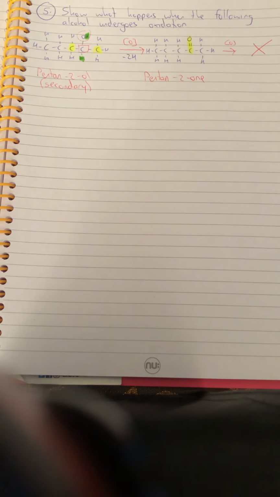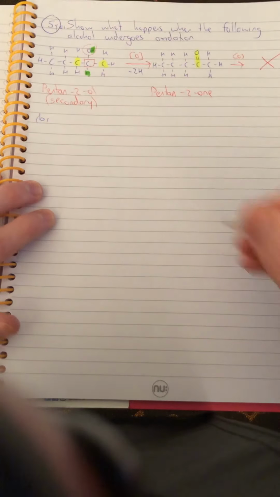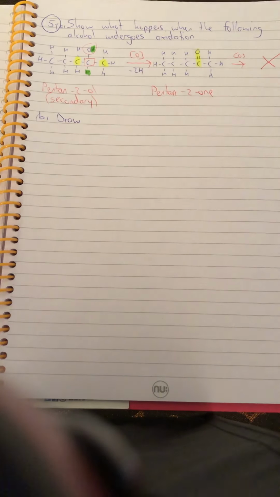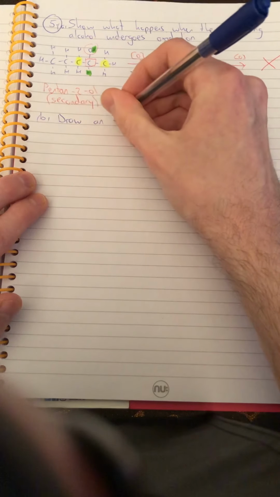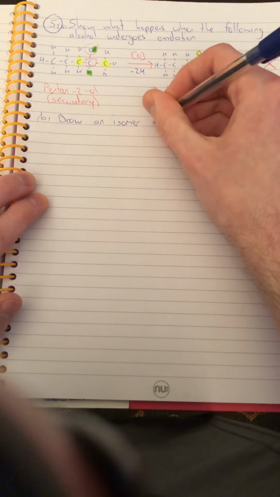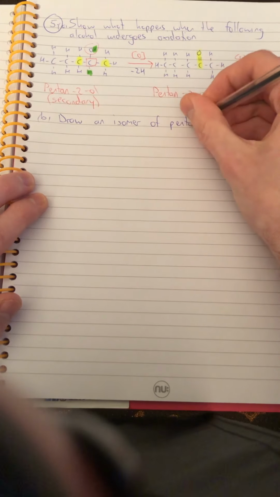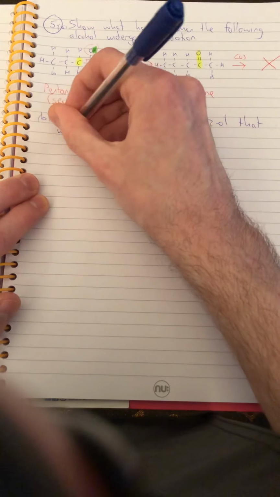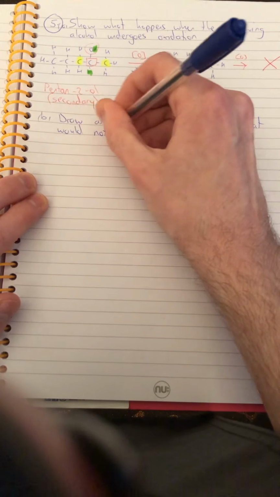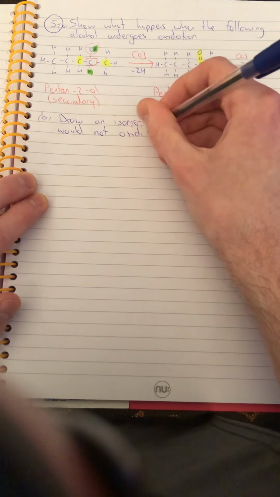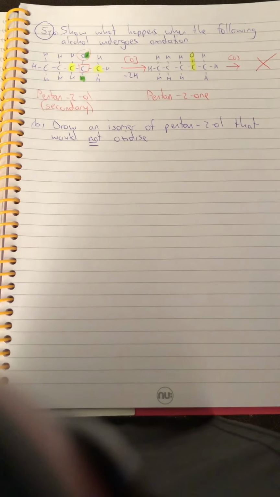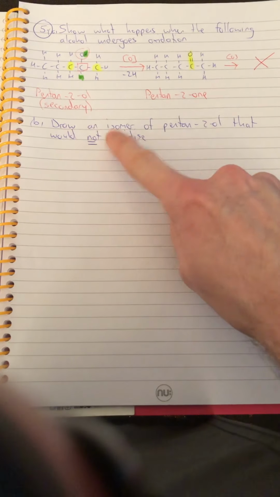Now, I like this question. If that's 5A, 5B: draw an isomer of pentan-2-ol that would not oxidise. Again, this is SQA bringing in that 5 stuff, and they like to do this. So it wants you to draw an isomer of pentan-2-ol that would not oxidise.